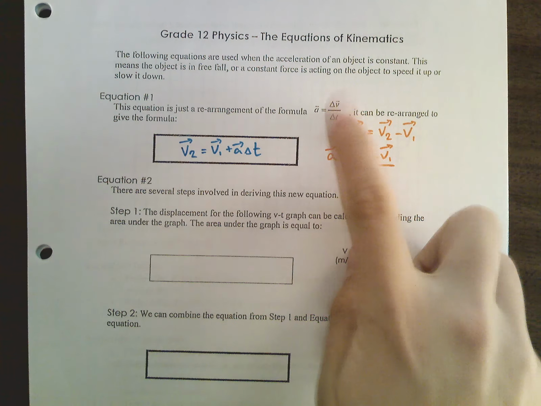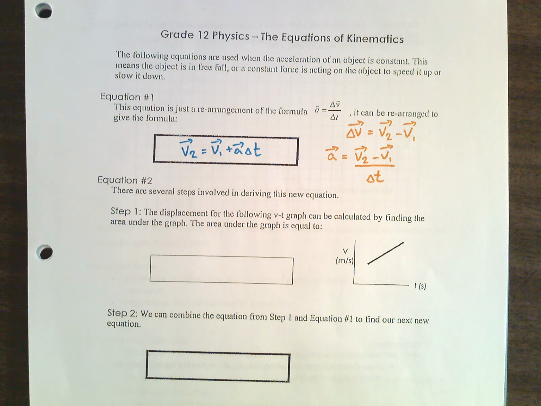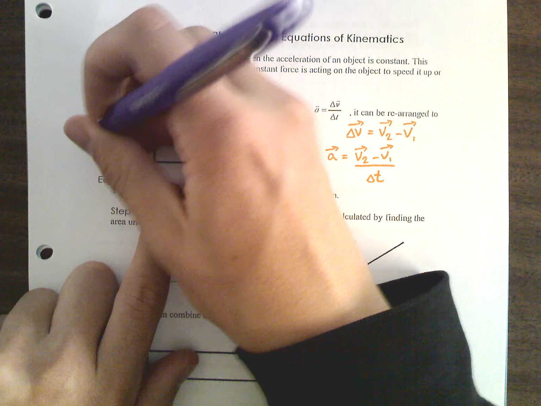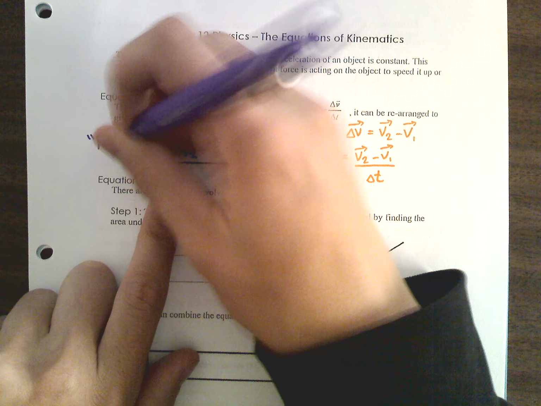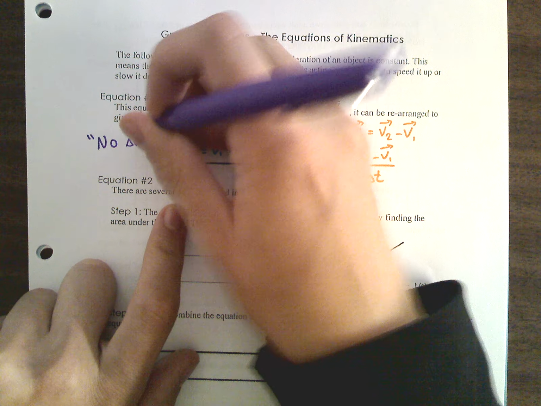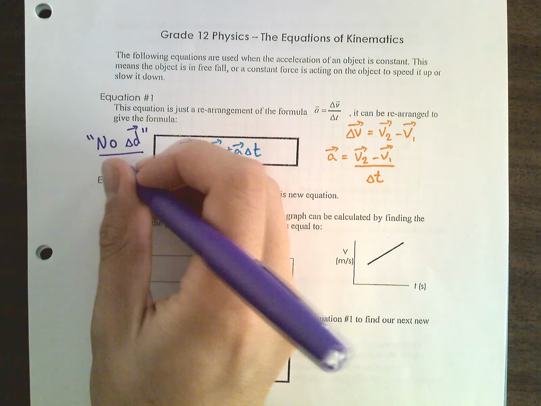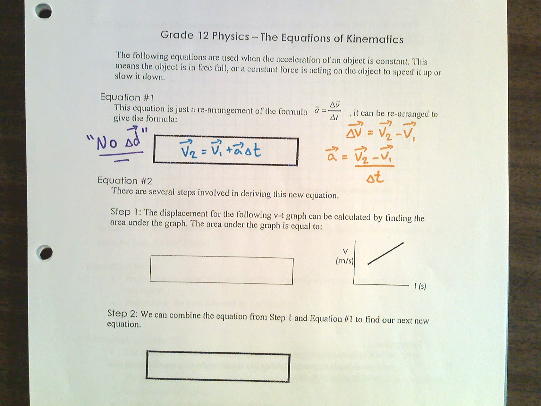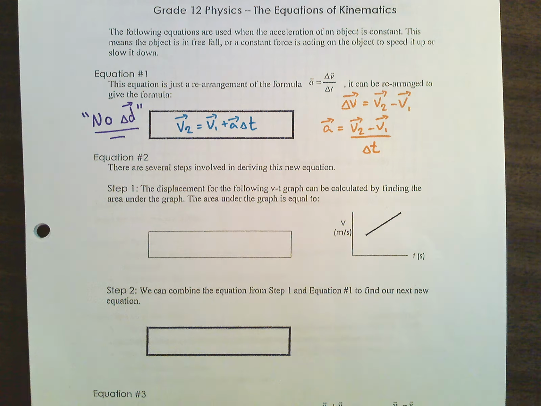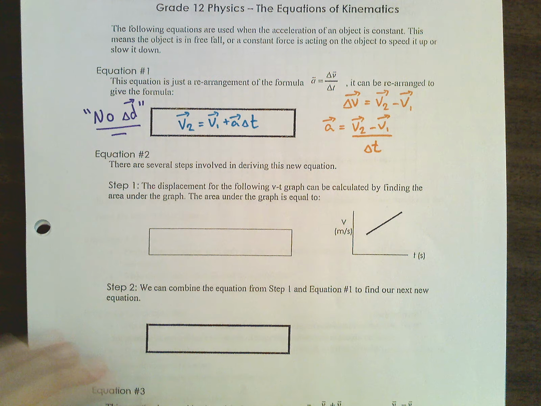This is just rearranging our basic formula of acceleration is equal to the change in velocity over the change in time. We use this formula in a scenario where we have no displacement. Not that we necessarily don't have a displacement, but just that we haven't been given a displacement in the question. So this formula we use when we have not been given a displacement value in the question. And you will see it. It is our first formula on our formula sheet.